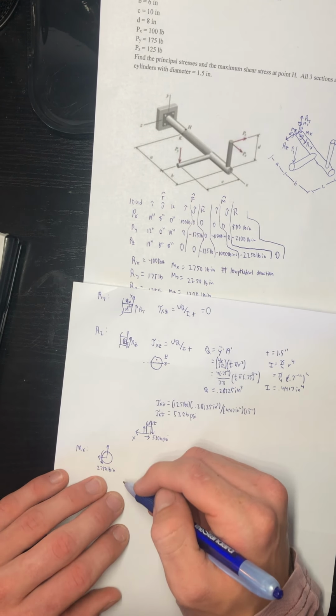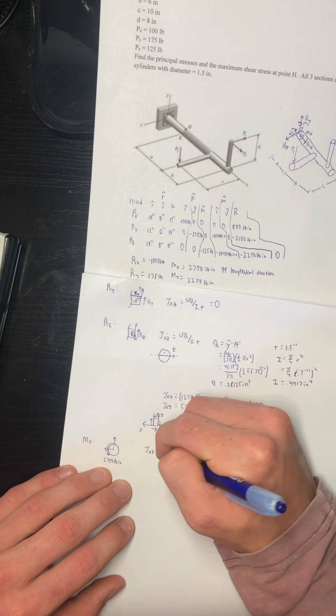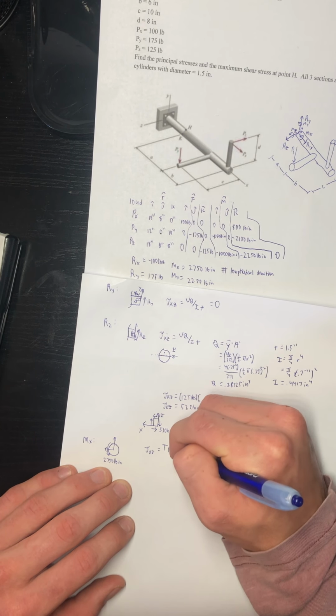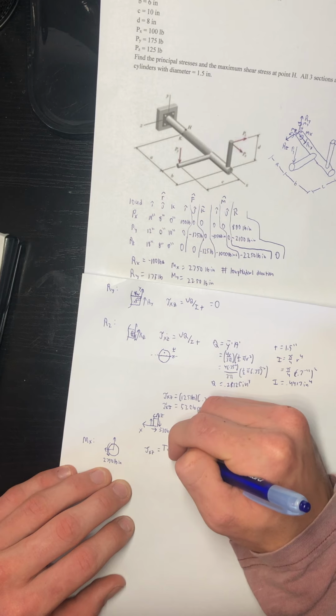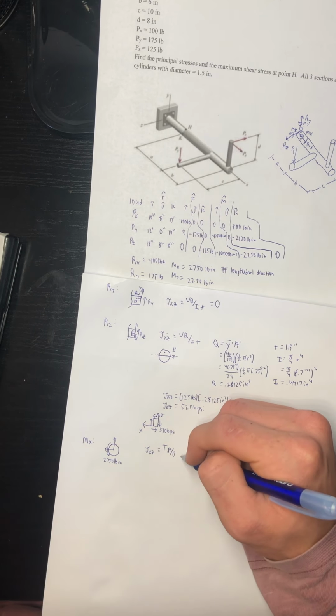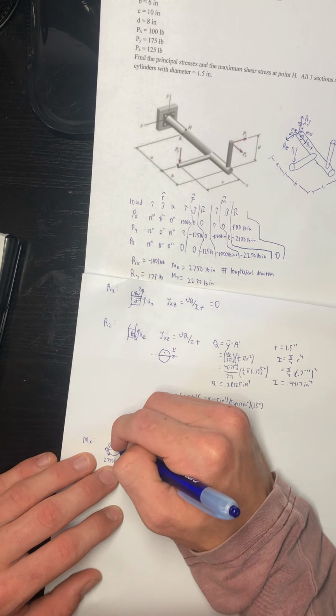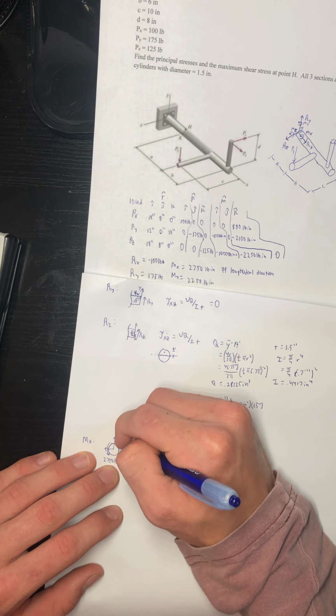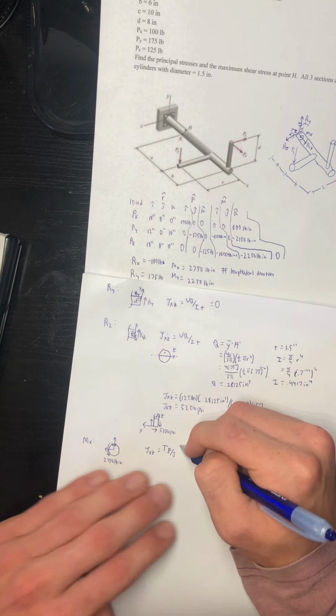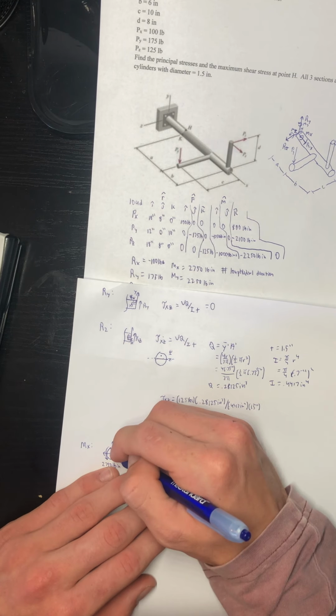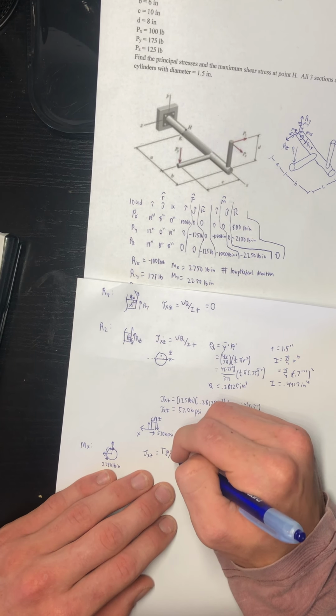So that torsional stress, again in the XZ, is going to be equal to T rho rather, over J. So when rho, I'm sorry, let me go ahead and define where H is as well. H is going to go ahead and be on top. So for rho, because we're on the outermost fiber, that's just going to be equal to the radius.